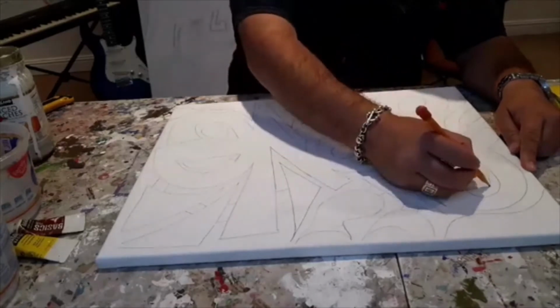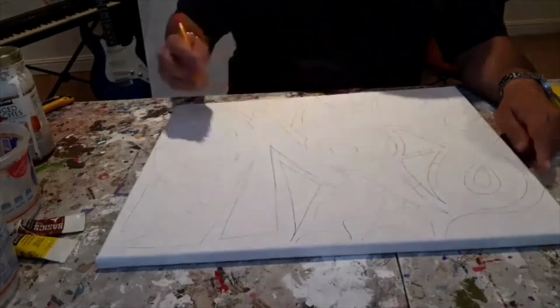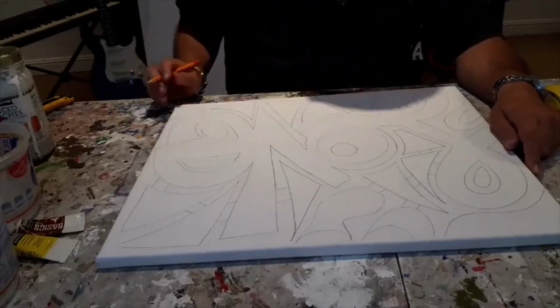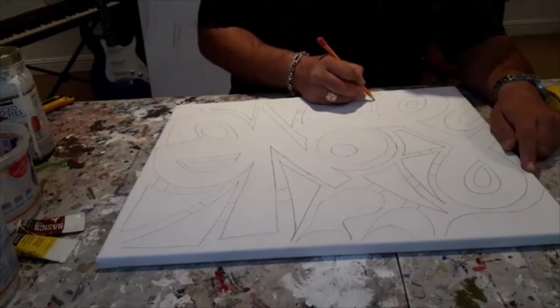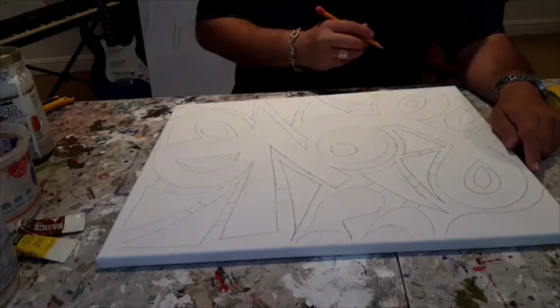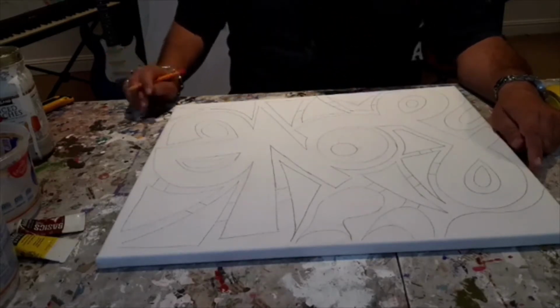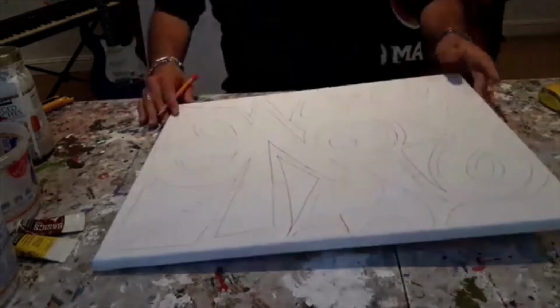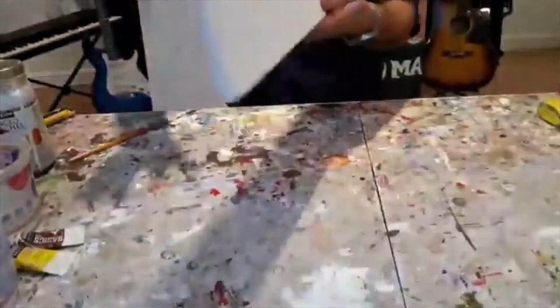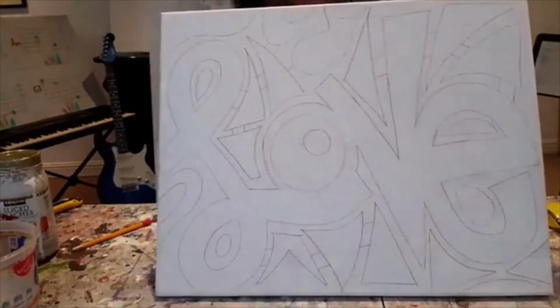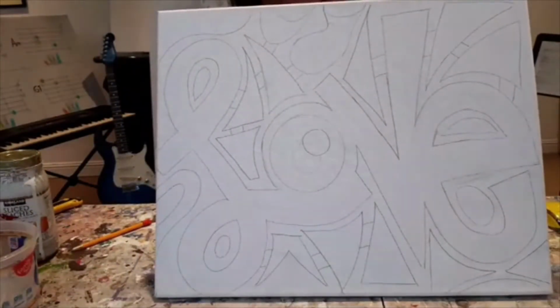So I'm creating my own style here, kind of inventing as I go, just based on feeling, you know. There we go. All right, so it's looking pretty cool to me. I think I have a lot to color if I wanted to start coloring.